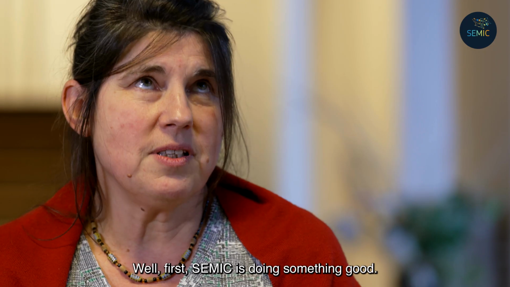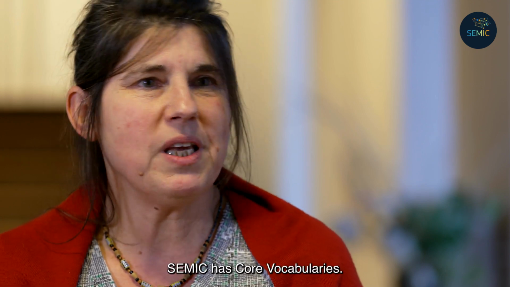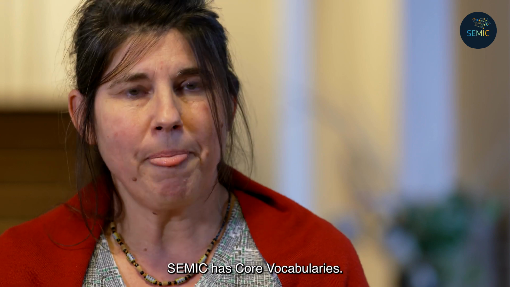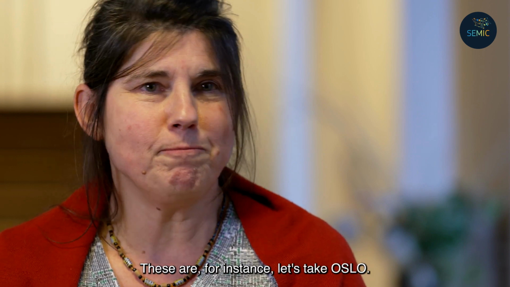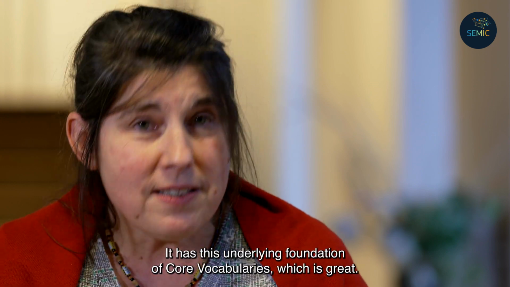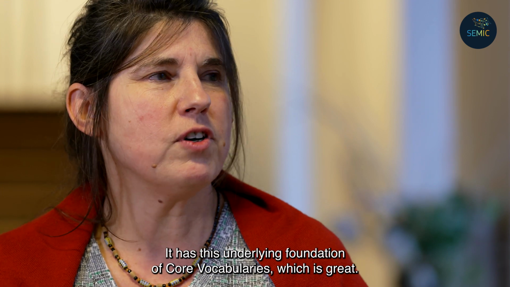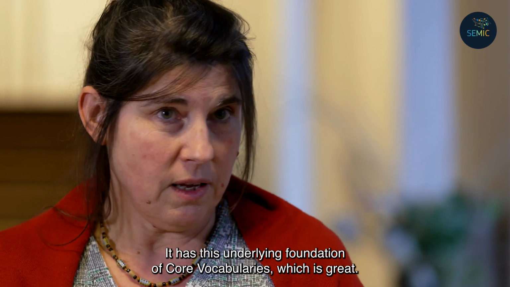Well, first, SEMIC is doing something good. When I was talking of these foundational models, SEMIC has core vocabularies. For instance, we take OSLO, that is used in Flanders, which has this underlying foundation of core vocabularies, which is great.